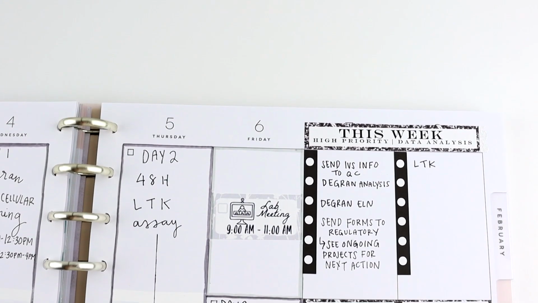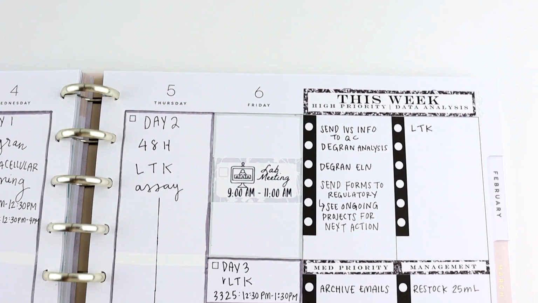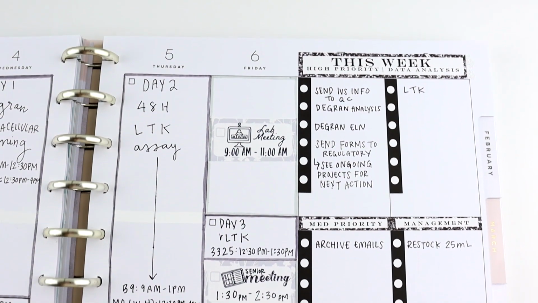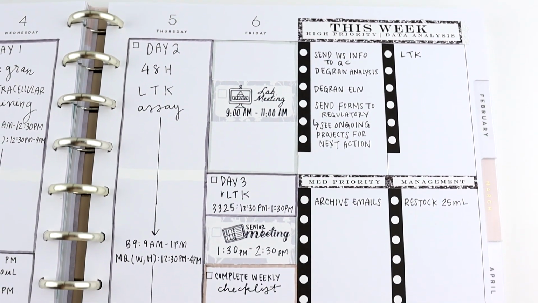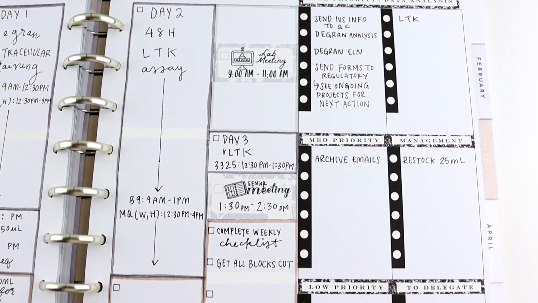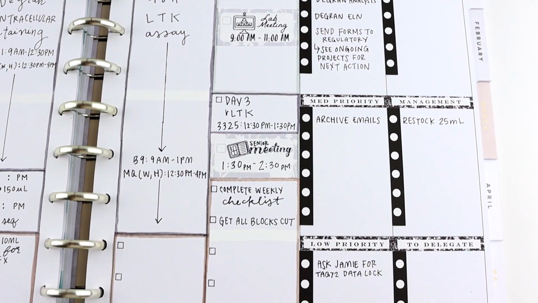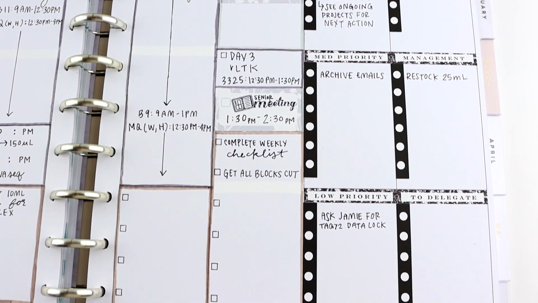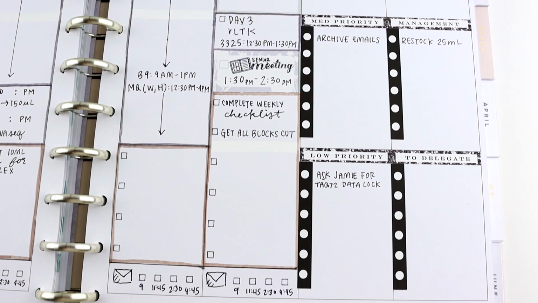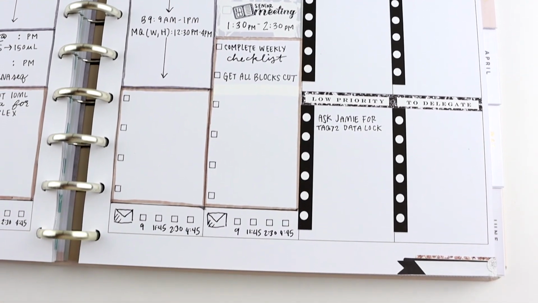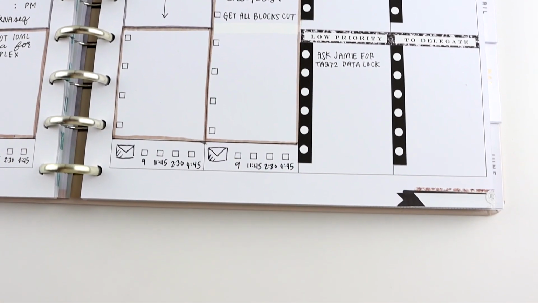So the reason why there are these 6 subsections is because 3 of them are context lists, like the ones from getting things done: at computer, at home, etc. Except for me, the context is whether or not I have collected the data for that week. Then I can work on the data analysis.